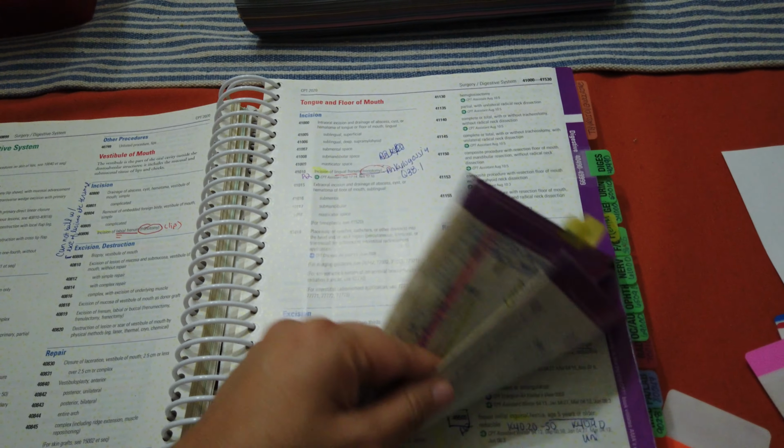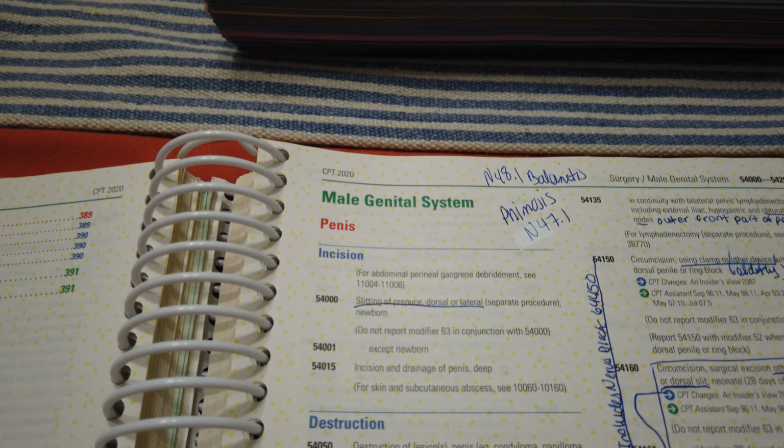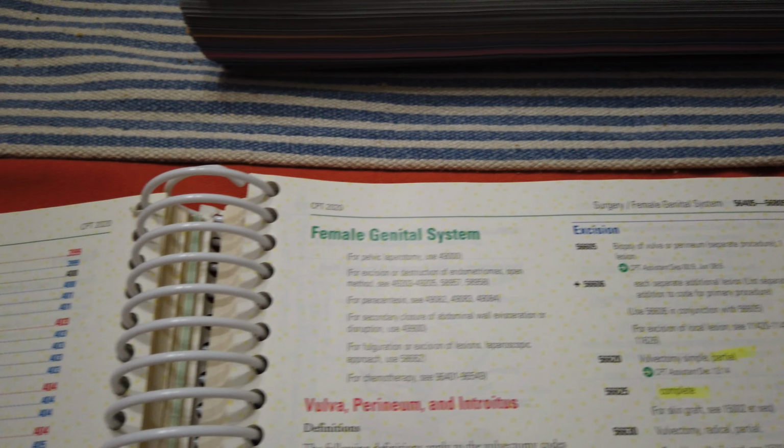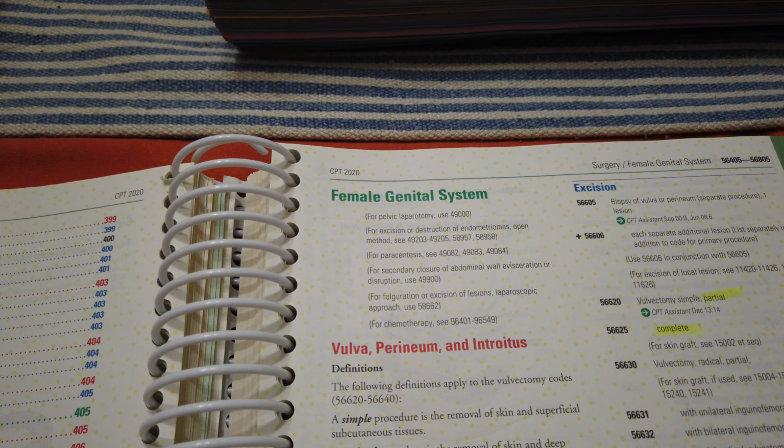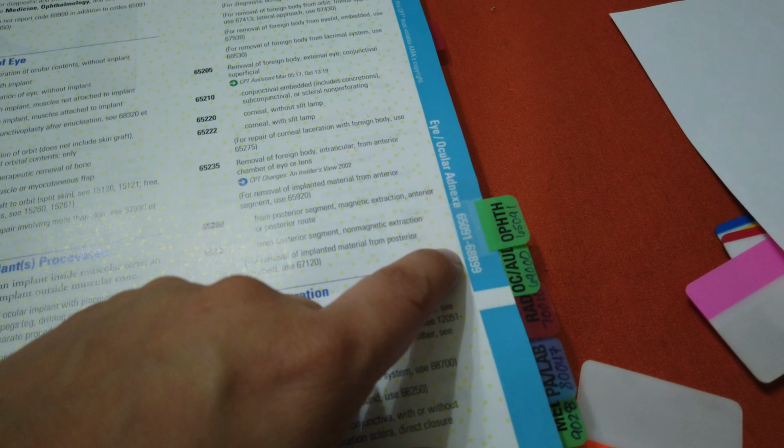Okay? Next. So again, I did that for every section, because remember, it's broken up by every system. So you have urinary system, female, male system. And look at how fast I'm able to do that because of my tabs. The female, the nervous system, and then you have the ophthalmology. Remember that these codes all have a little table of contents, but I always put the tab where the codes begin. Okay, that's why you're seeing that first.